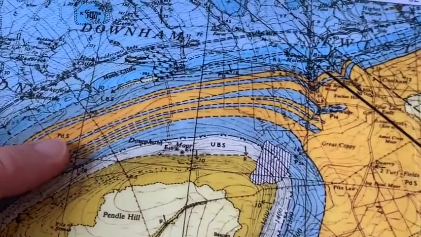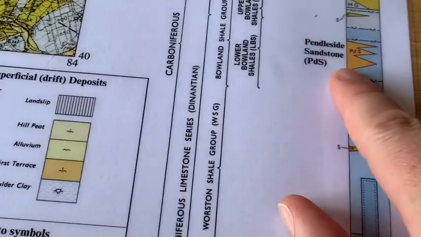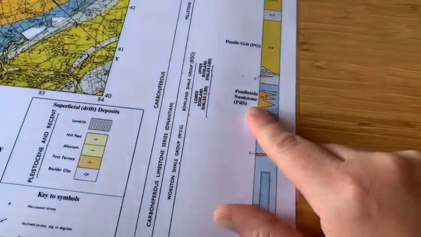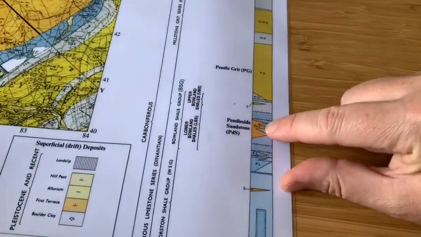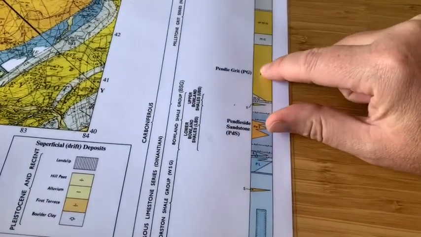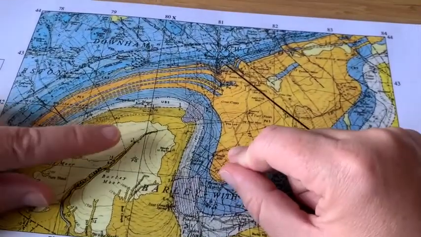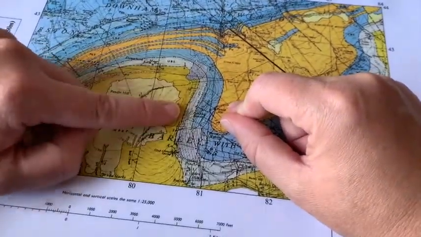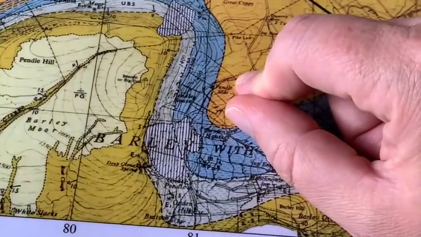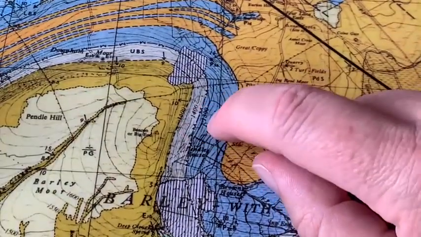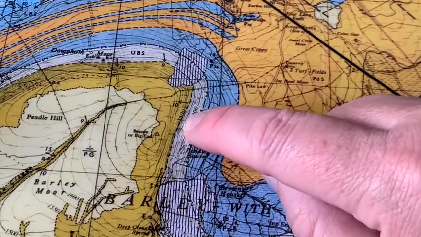It is just there, which is PDS, which is Pendle Sandstone. So if we look at the general vertical column, the sandstone's older than the grit itself. So at the bottom of the slope we've got the oldest, and at the top of the slope up here we've got the youngest, and that fits. So the blue is older than the grey layer itself.